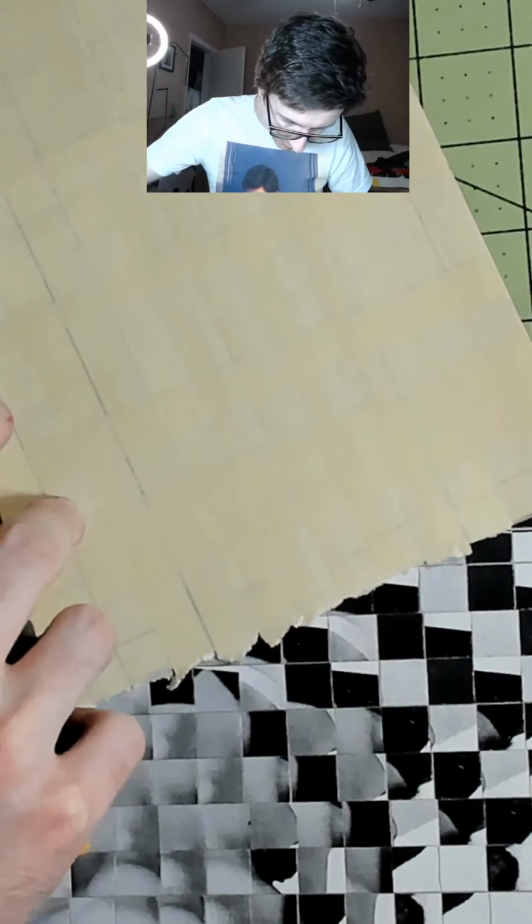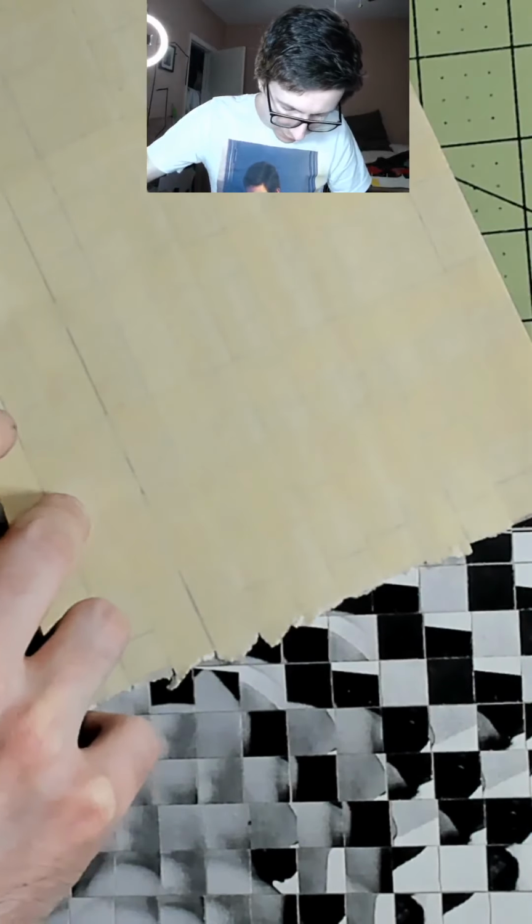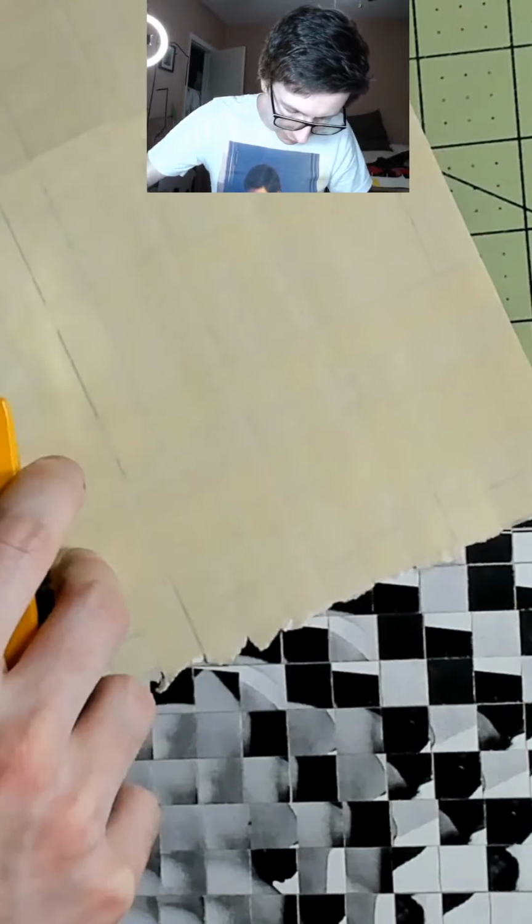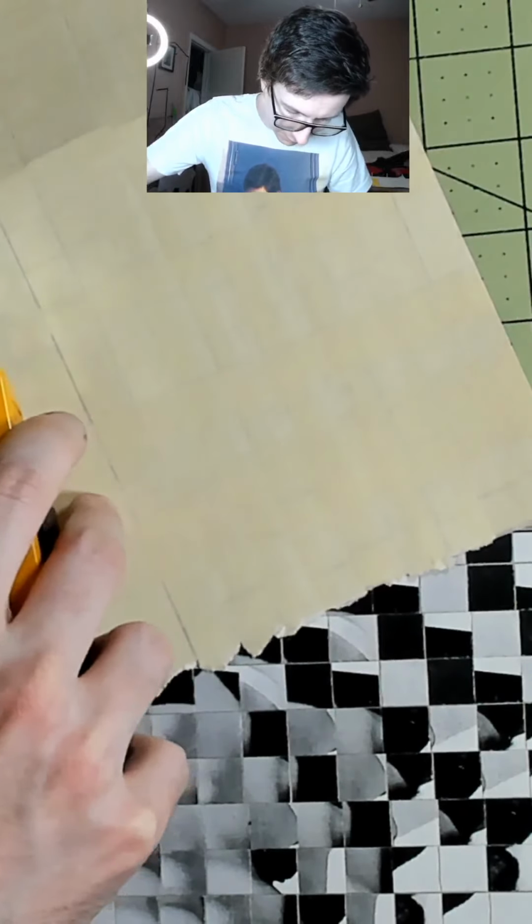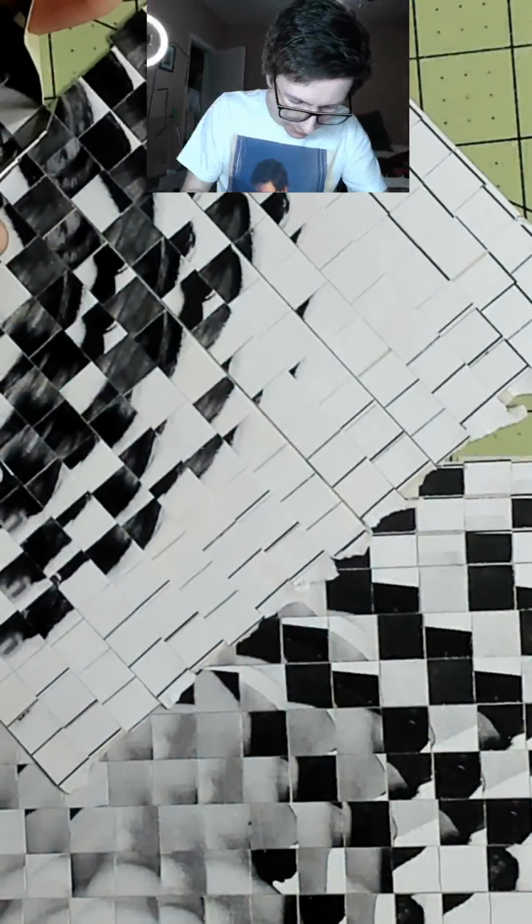I could have moire patterns. I have to explore it a bit more. I do like moire patterns because it plays with that perception of space and things.